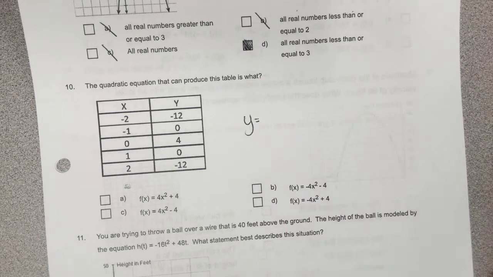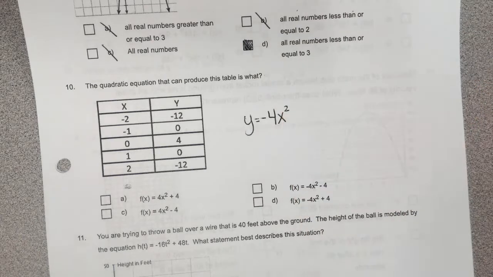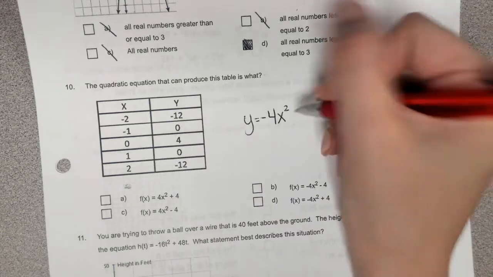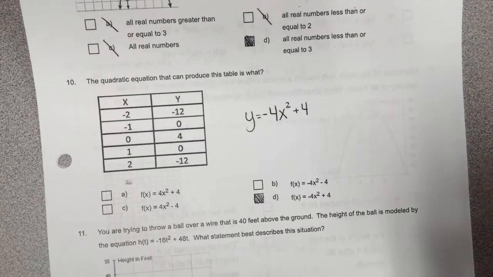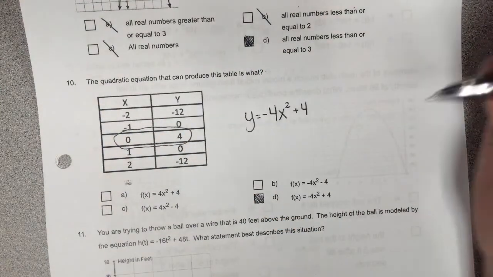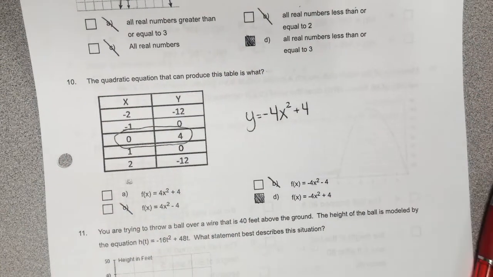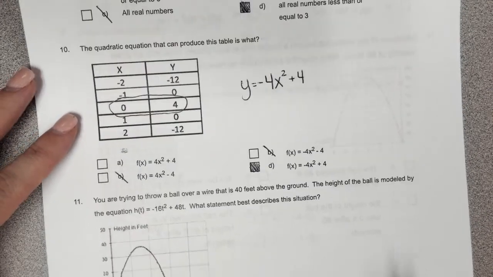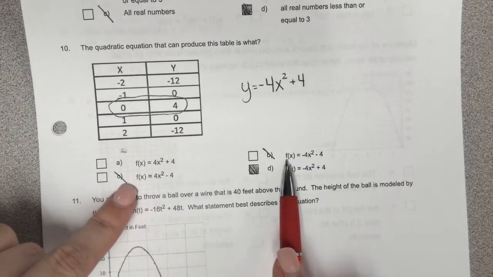And it's y equals, the first number is negative 4. So that's what goes next to the x squared. The second number is 0, which means there's no x. So we just go straight to 4. Now, if you look here for 0, it matches up with a positive 4. So you knew right away that it wasn't going to be B and it wasn't going to be C because these both have negative 4. So because that y-intercept was 4, you knew that it couldn't be C and it couldn't be B.